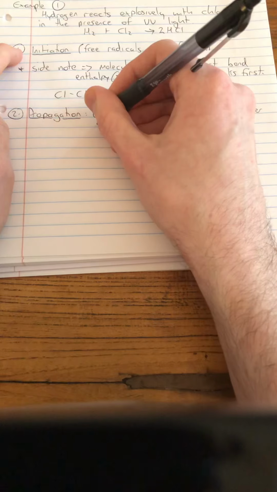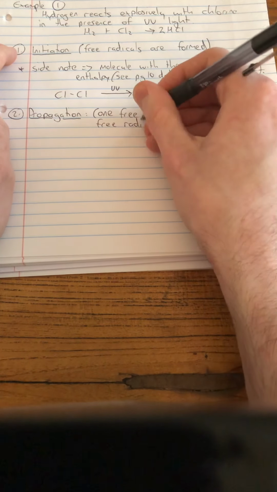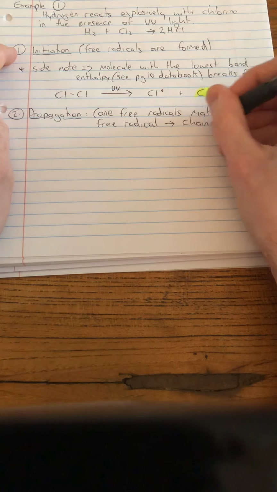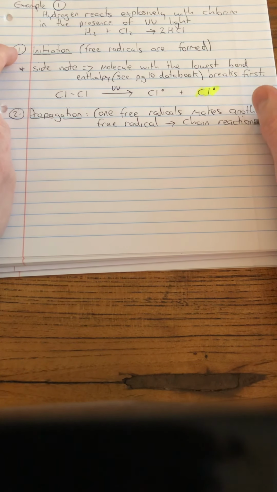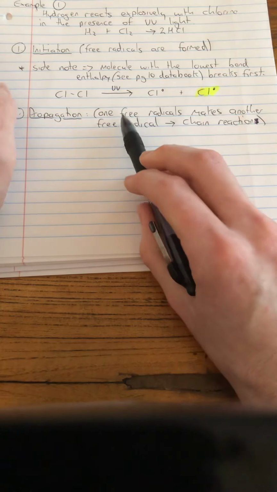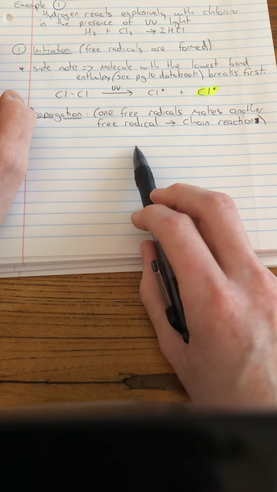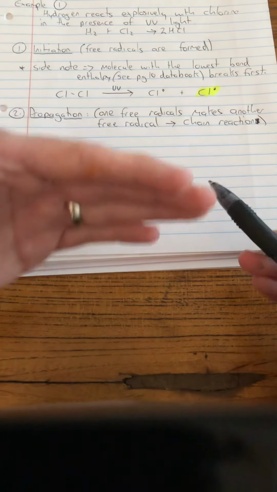It's this propagation step that we know as the chain reaction. Basically, one free radical makes another free radical, then that free radical makes another free radical, and that makes another, and it goes on and on and starts a chain reaction.